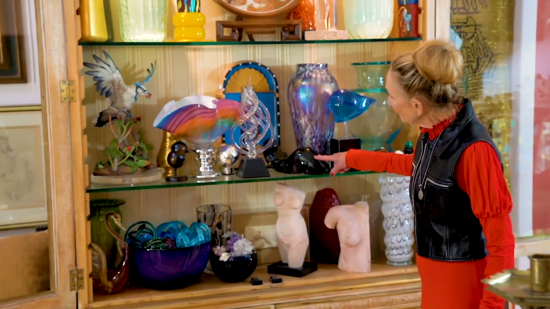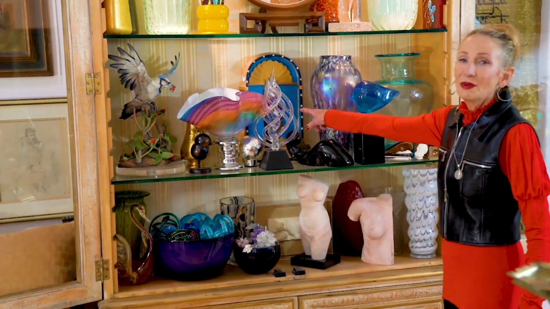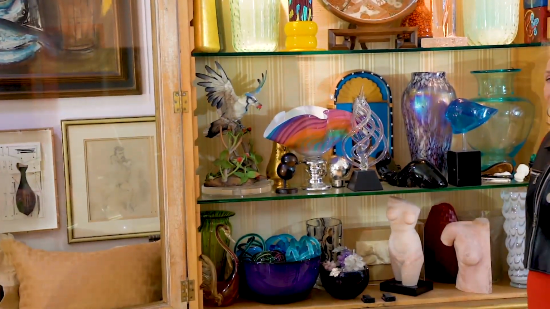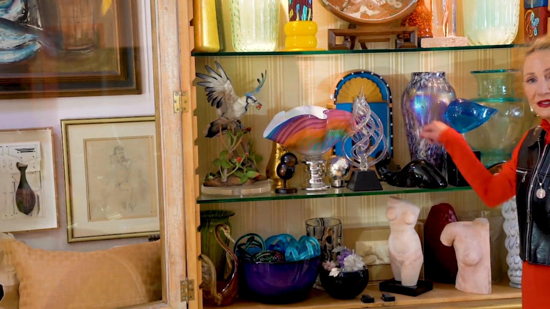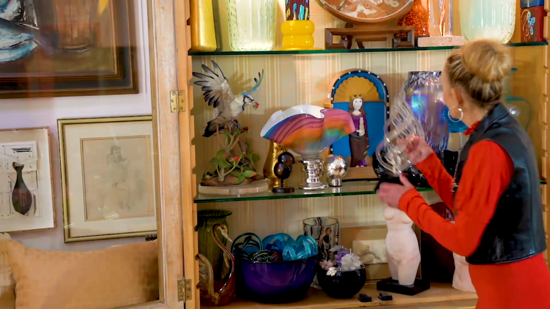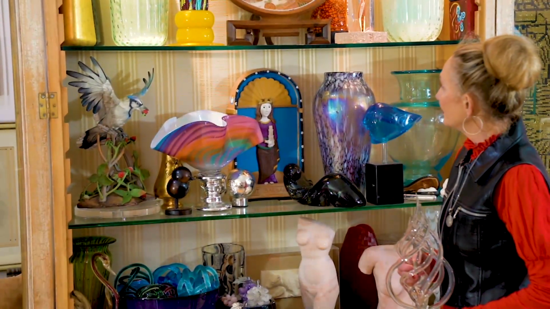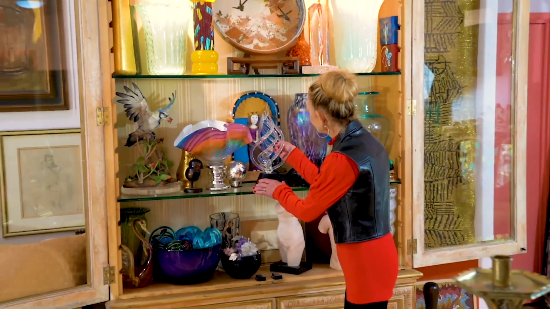Piece of glass, a mother and child. Beautiful piece of blown glass. This is also Italian. By the way, that's St. Barbara. I bought that from, believe it or not, the Santa Barbara Mission. She's holding, maybe you can see it better if I move this. So there's St. Barbara, and I bought that from one of the priests at the mission who likes to make pottery. So that's my St. Barbara.